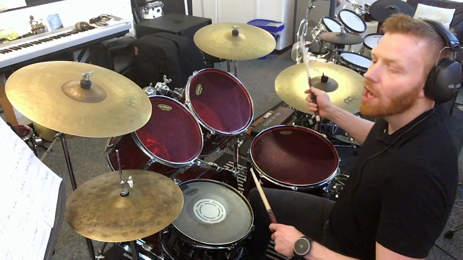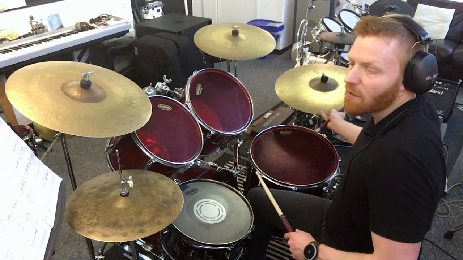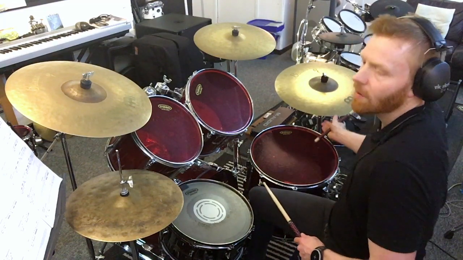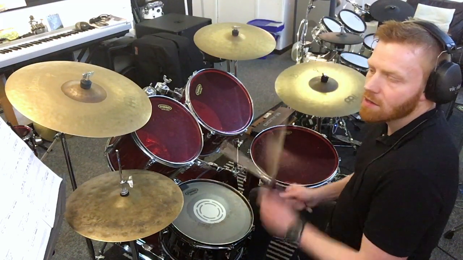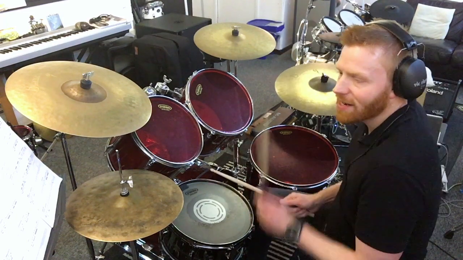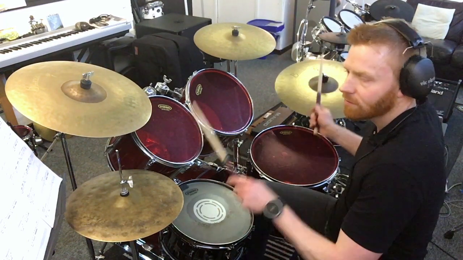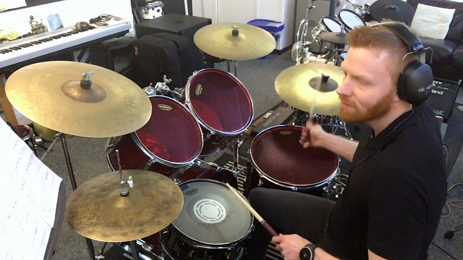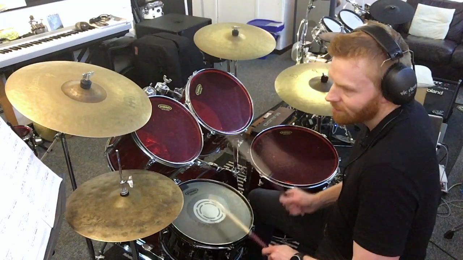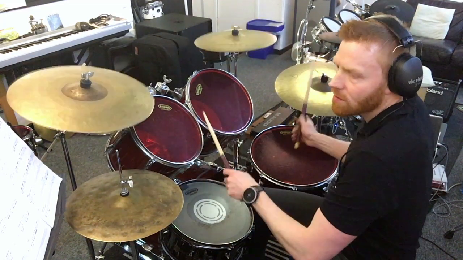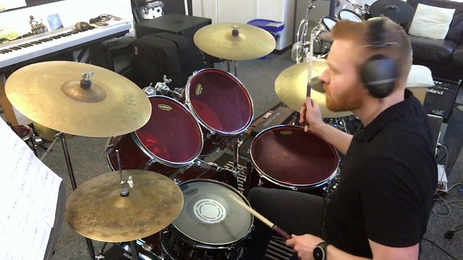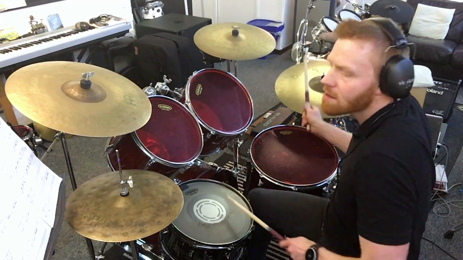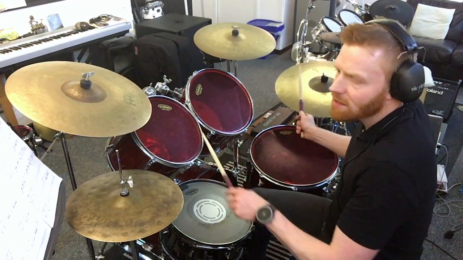The second half goes 3 and a. So effectively they're 16ths all the way. 3 E and a. Followed by 4 and a. Second half of that bar then. The whole of bar 24. And the first line of the chorus. Here it comes.